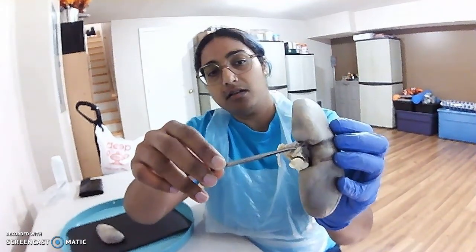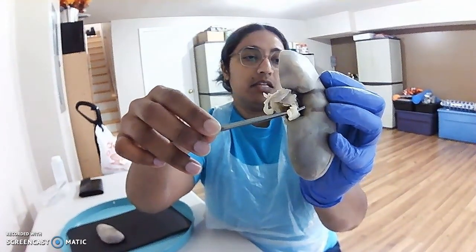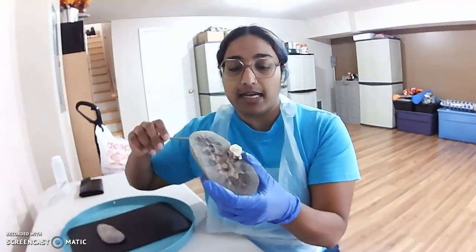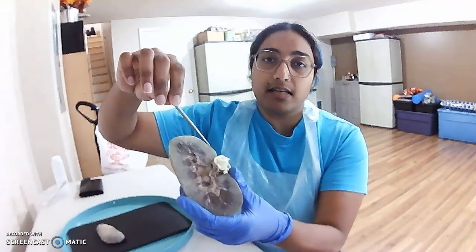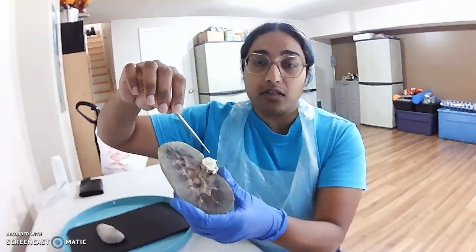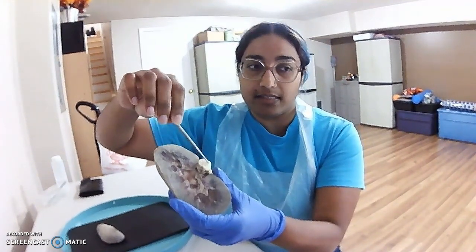On the outer aspect of the kidney, this indentation on the medial side is known as the renal hilum. This is where the fibrous capsule folds inward into the renal sinus. The renal sinus itself is an internal cavity through which the ureter, renal blood vessels, nerves, and lymphatic vessels enter and exit the kidney.